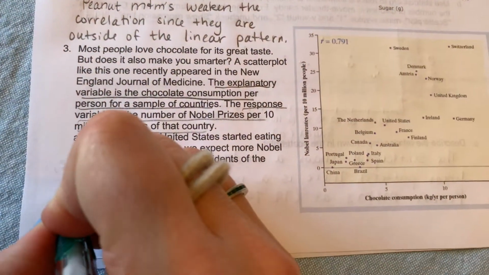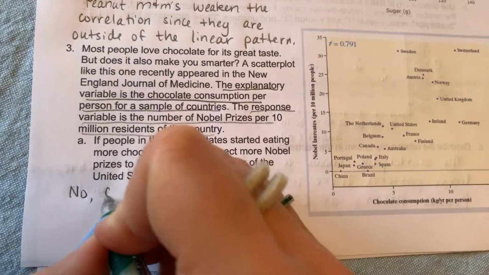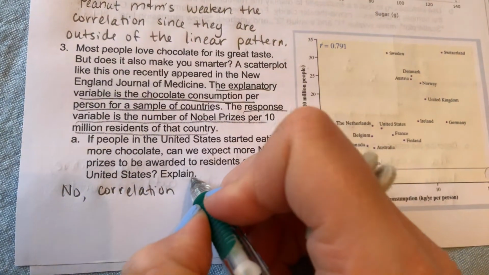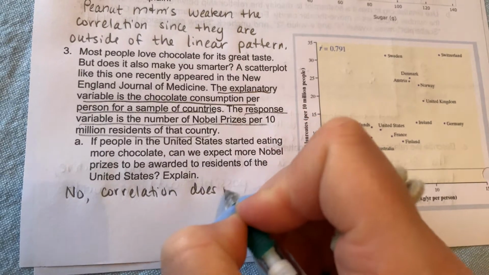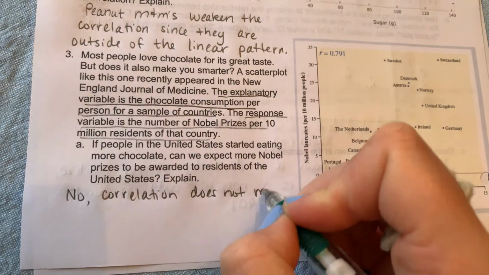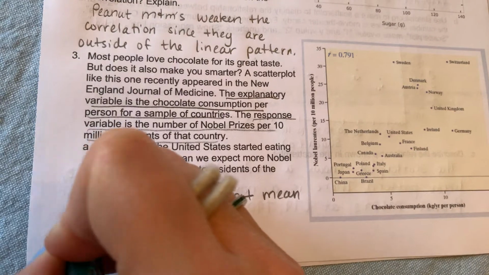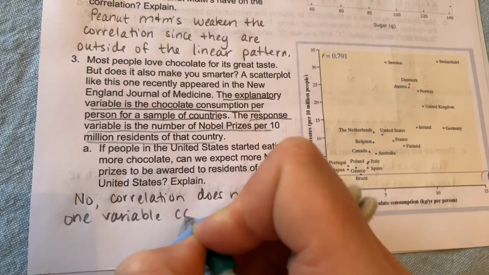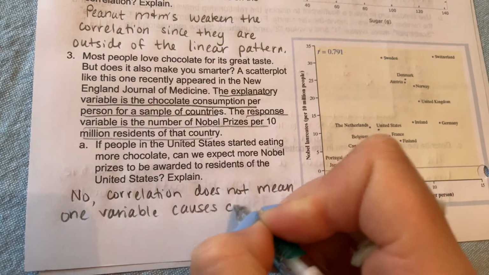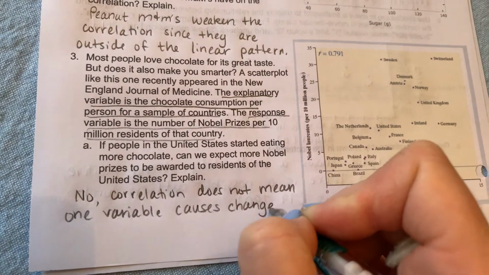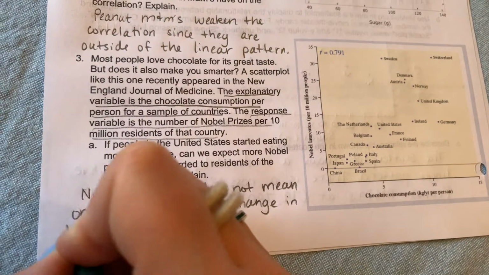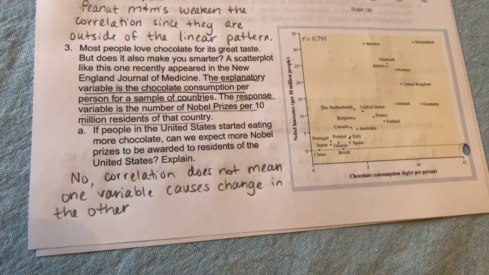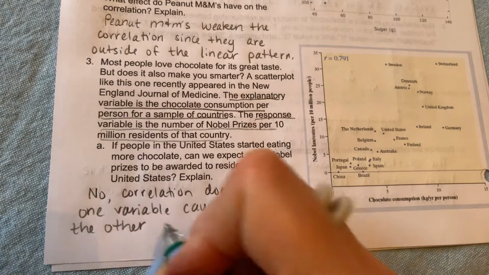So no, correlation does not mean that one variable causes change in the other. Okay, there's no indication of causation here.